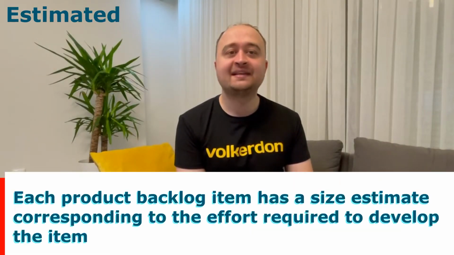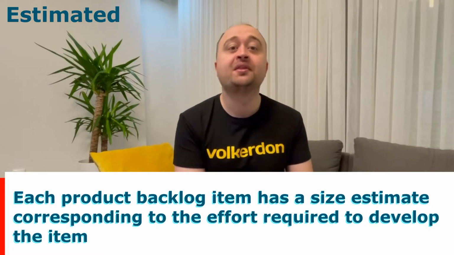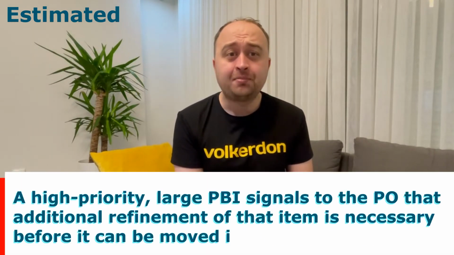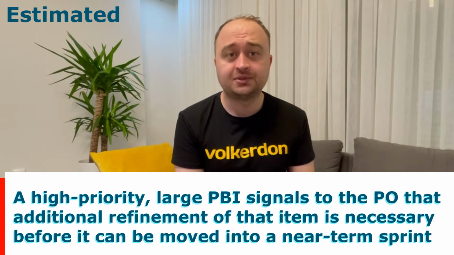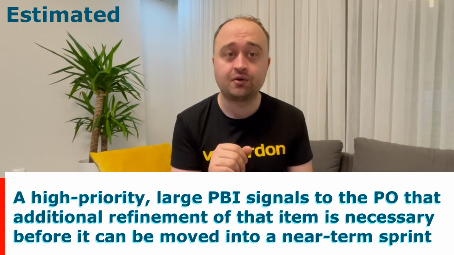Next is estimated. Each product backlog item has a size estimate corresponding to the effort required to develop the item. The product owner uses these estimates as one of several inputs to help determine a product backlog item's priority and therefore position in the product backlog. Also, a high priority large product backlog item near the top of the backlog signals to the product owner that additional refinement of that item is necessary before it can be moved into a near-term sprint.